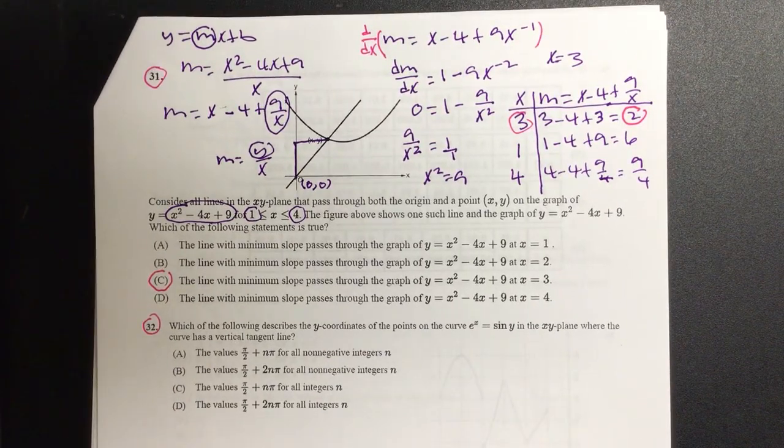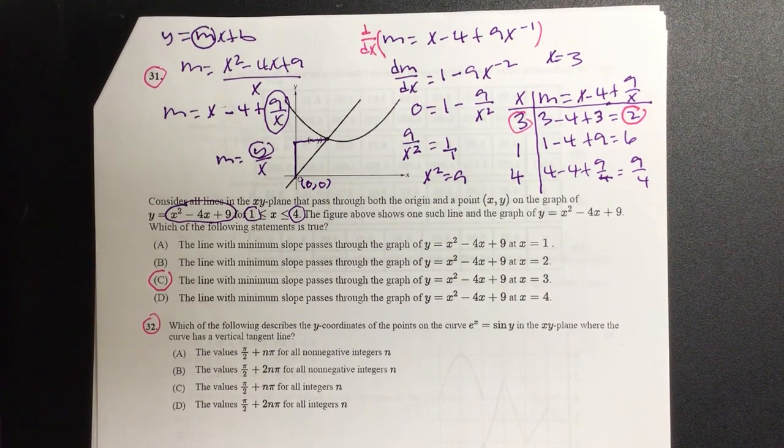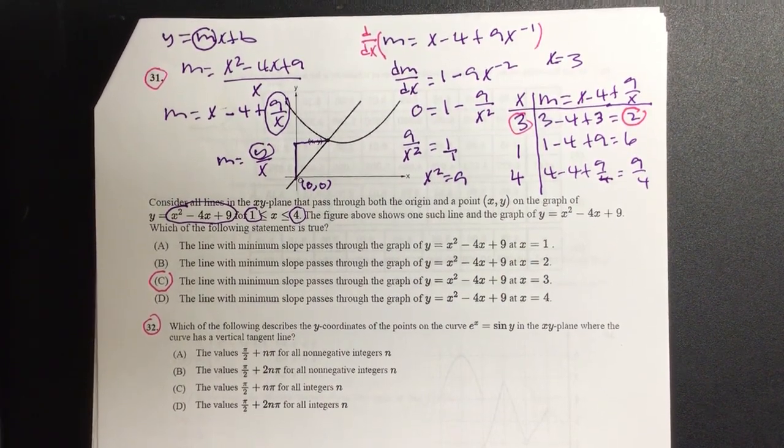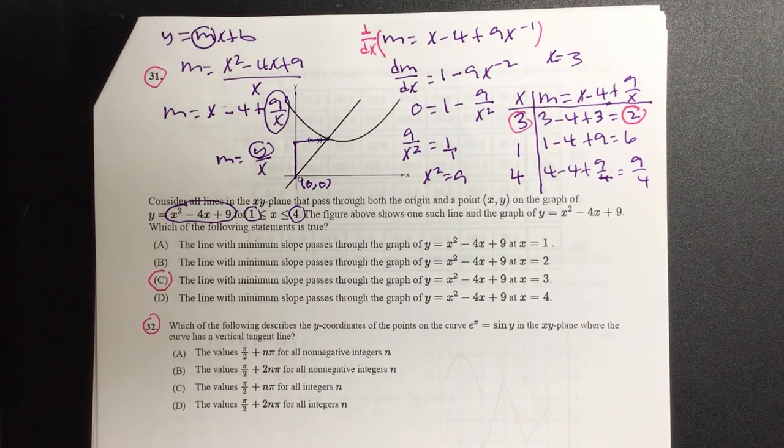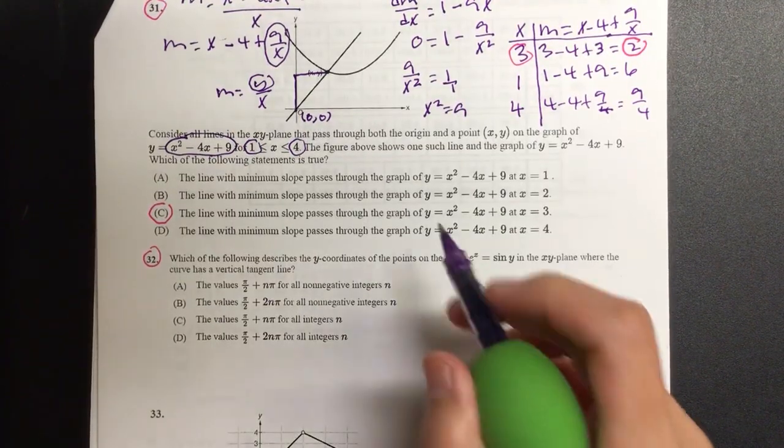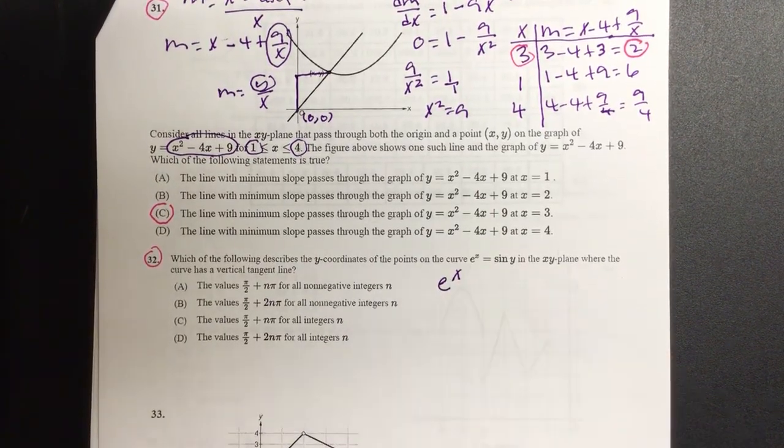All right. For number 32, Wesley, let's read. Which of the following describes the y-coordinate of the point on the curve e to the power of x equals sine y in the xy plane where the curve has a vertical tangent line? So again, anything with the tangent has to do with the slope, right? So we want to go ahead and derive this. When I derive e to the x, isn't it just e to the x? It's really e to the x times 1, but we don't need that 1.